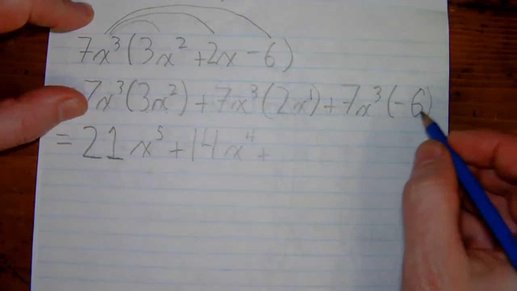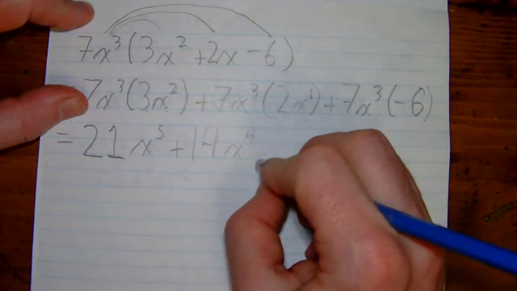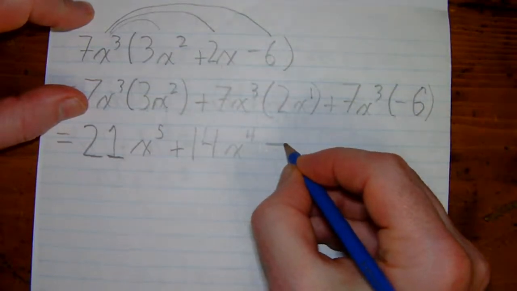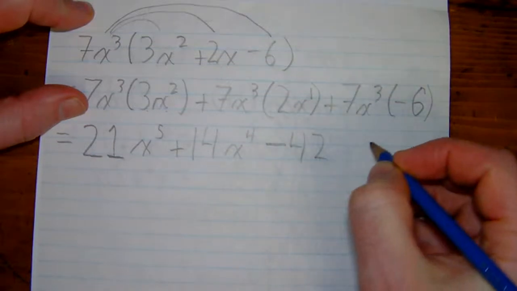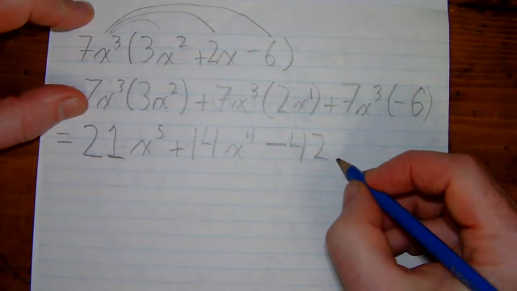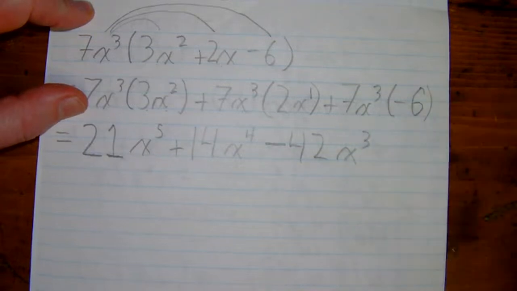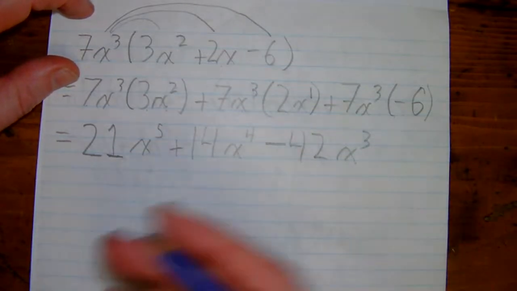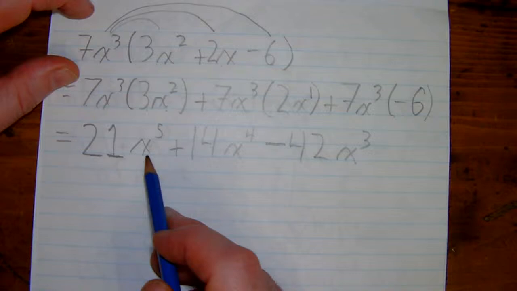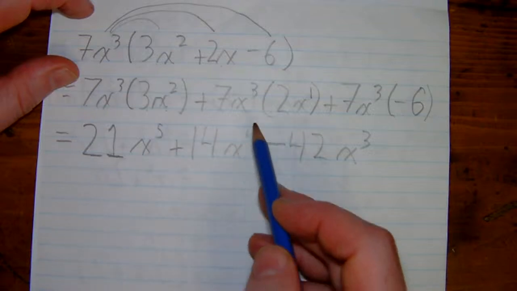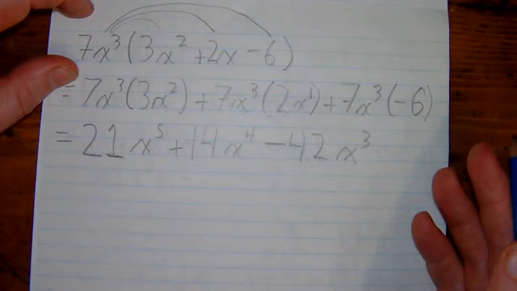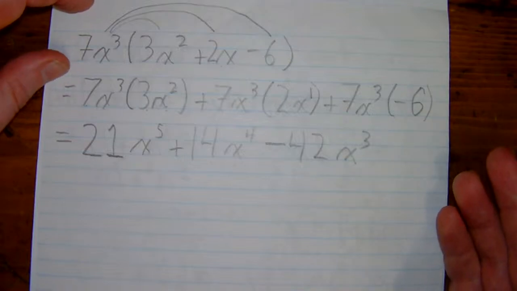And then we'll deal with the last one, 7 times negative 6. Oh, that's not positive. That is negative 42. And then x cubed, there's nothing to multiply it by. So we just have x cubed. At this point, we look if there are any like terms to collect, but there aren't. This term has an x to the 5, this has an x to the 4, this has an x to the 3. Because the exponents are different, they're not like terms.